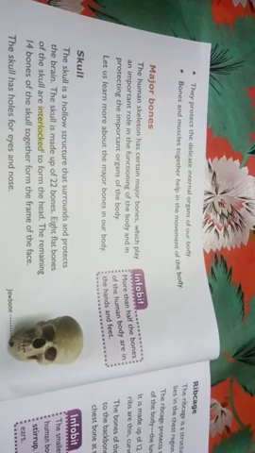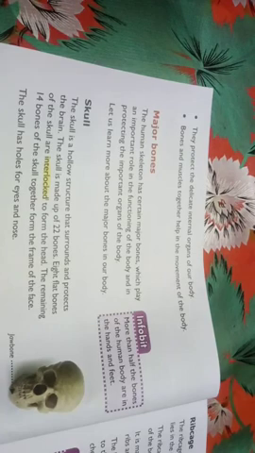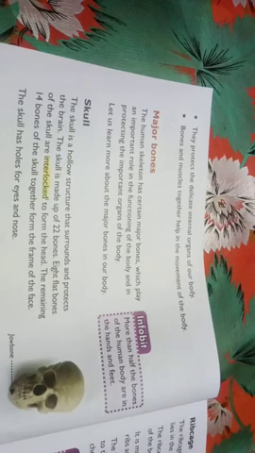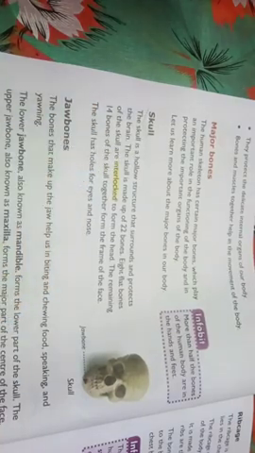Next topic is our major bones. The human skeleton has certain major bones which play an important role in the functioning of the body and in protecting the important organs of the body. Now let us learn more about the major bones. The first major bone which we will discuss right now is our skull. Look at the picture, skull.